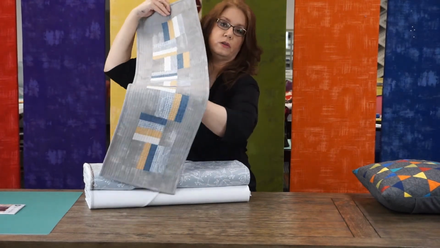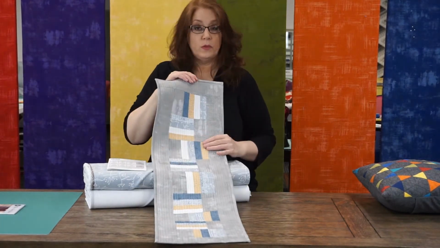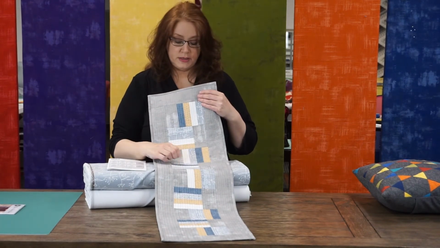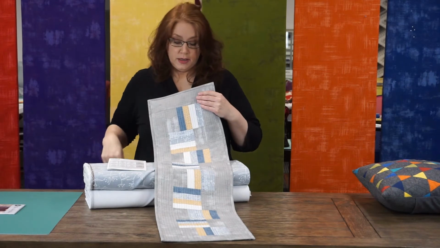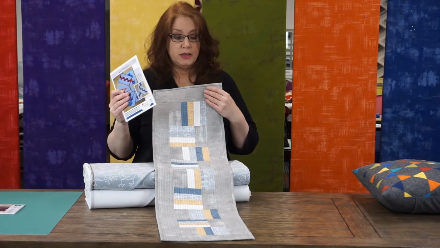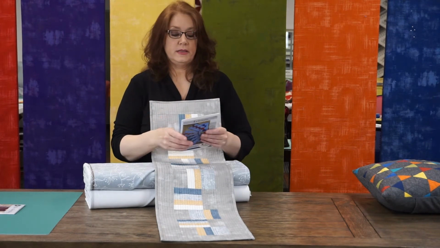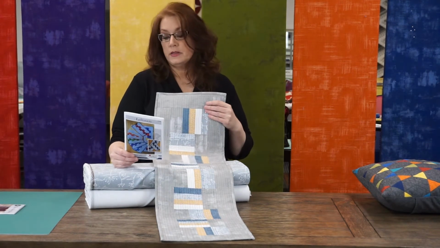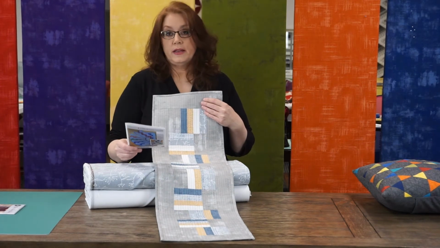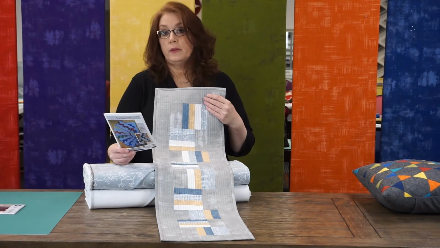And I straight line quilted this with my walking foot, just a simple follow the edge of the foot, follow the stitch marks. So it's a really easy pattern. It has where you can make 6 placemats, or just the runner, or it also has fabric measurements if you want to make all of them.